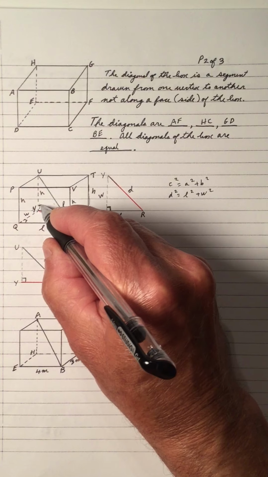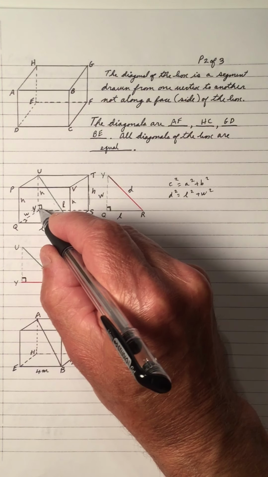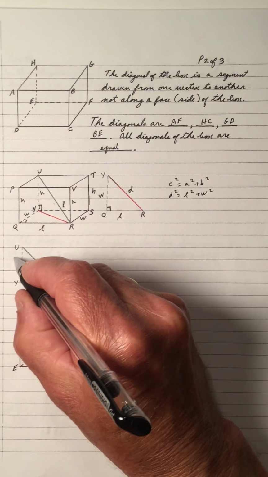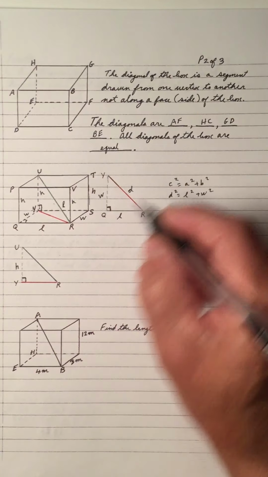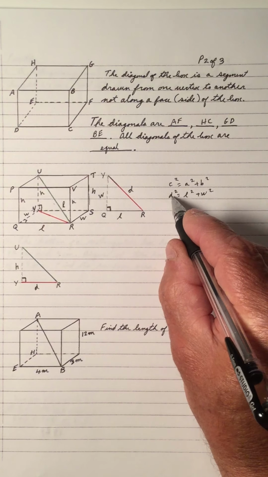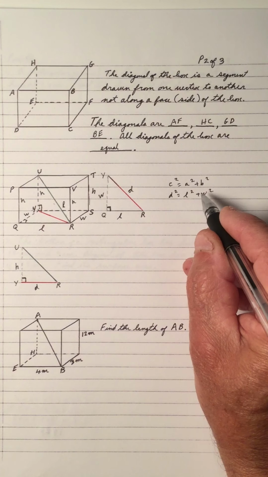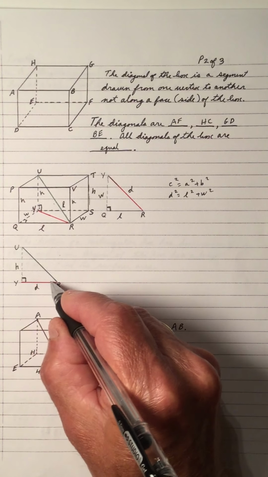There's the right angle right here at the bottom corner of the box. UY is the height, and the diagonal D that I found, D squared is L squared plus W squared using Pythagoras. That's the D right here, that's the red line.